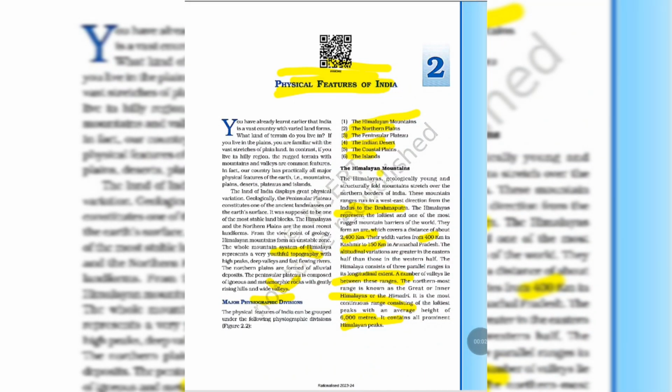Physical features of India, which include the topography and the landforms we see on the earth's surface. There are many physical features present. First, we should know the difference between physiographic structure and geological structure.